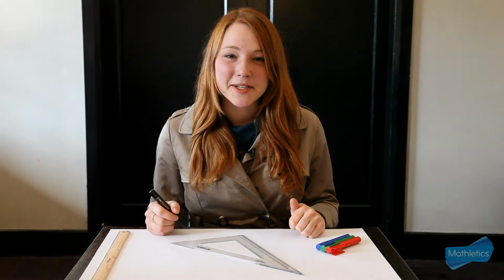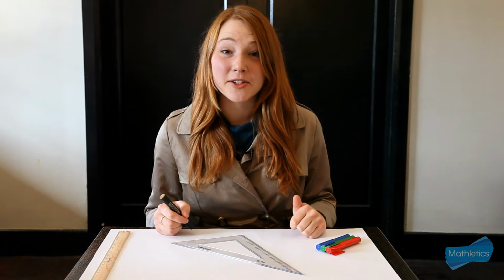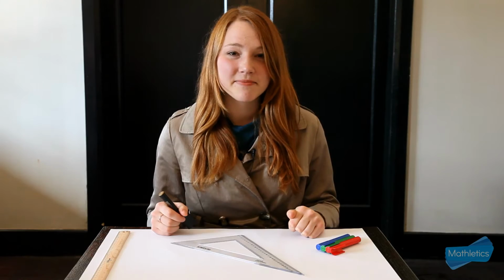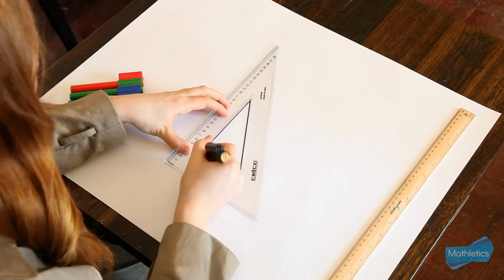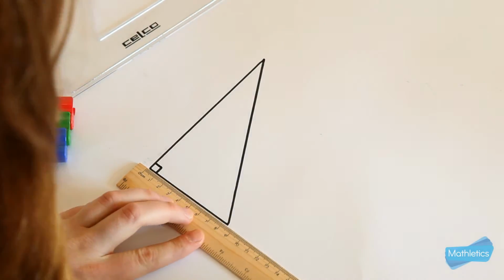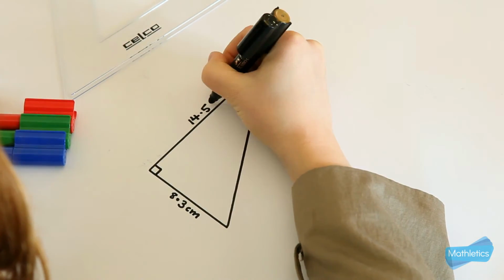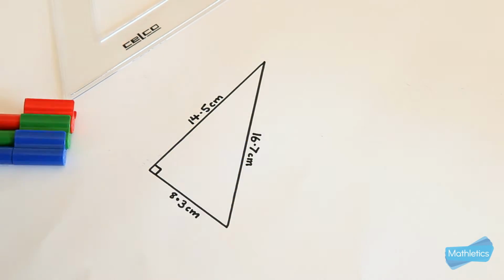Let's do an experiment. We'll try making a right angle triangle of our own and creating squares from the length of each side. Here I've drawn a right angle triangle, and when I measure the sides, they are 8.3 centimetres, 14.5 centimetres, and 16.7 centimetres.